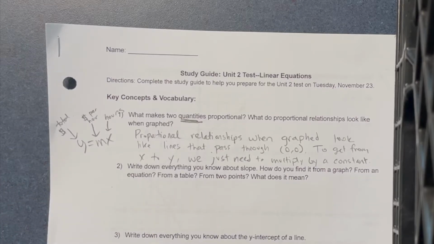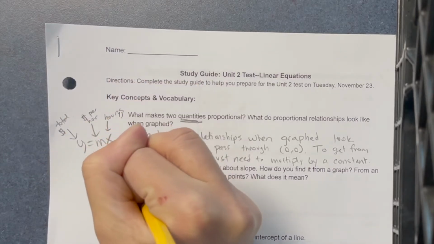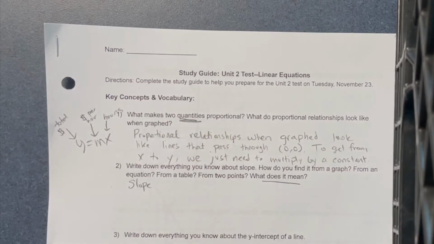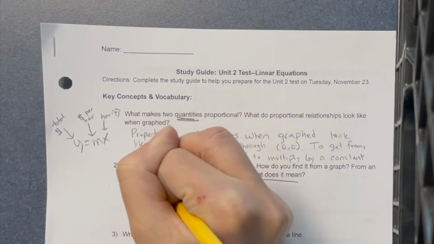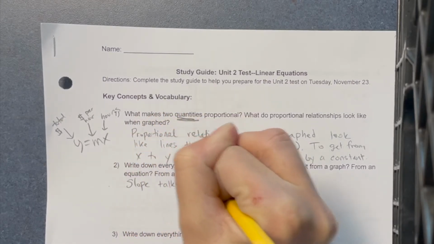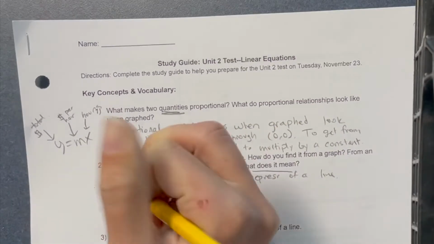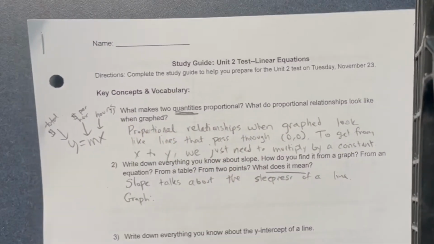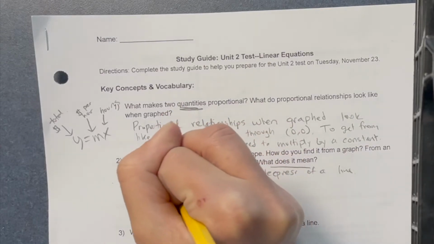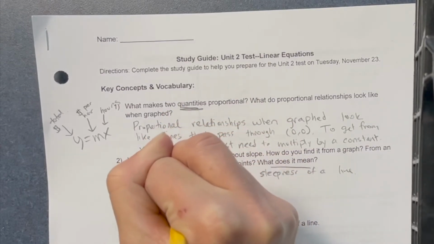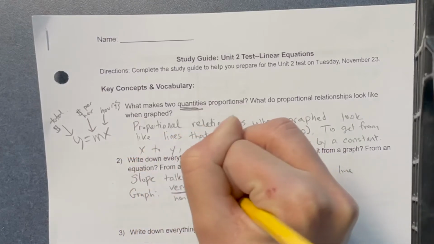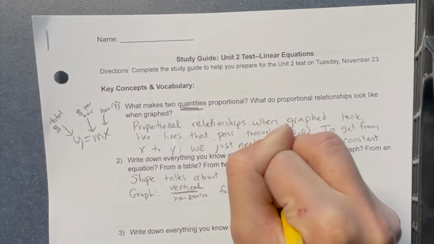All right, then it asks us to write down everything we know about slope. How do you find it from a graph, from an equation, from a table, from 2 points? What does it mean? So slope is a huge key concept in this unit. Okay, slope in general, again, to answer the last question first, slope talks about the steepness of a line. From a graph, we can pick 2 points on the line and find the vertical distance divided by the horizontal distance for any 2 points on the line.